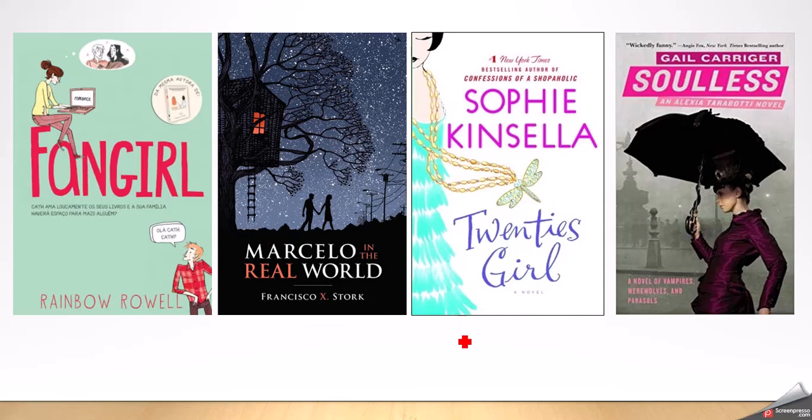Marcelo in the Real World is about a young man who is on the autism spectrum, and he kind of is trying to grow up and become an adult, even though his parents still sort of see him as a child. Twenties Girl is a book by Sophie Kinsella, who writes a lot of books for new adults. And then this book, Soulless, Gail Carriger wrote also some young adult books.